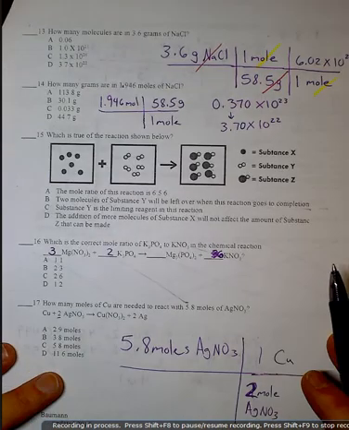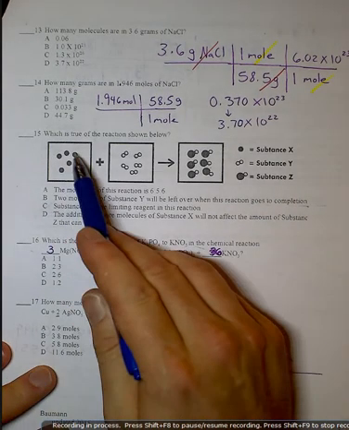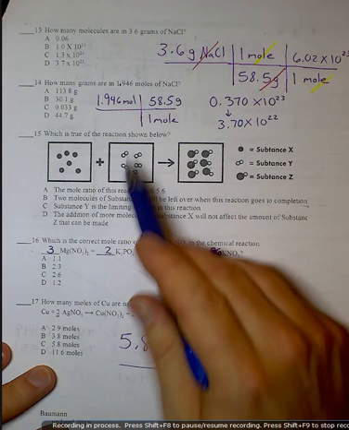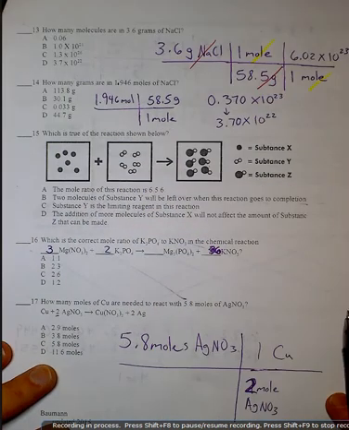Number 15. What is true of the reactants shown below? 1, 2, 3, 4, 5, 6. 1, 2, 3, 4, 5. 1, 2, 3, 4, 5, 6. I hope we get that one right. We're counting.